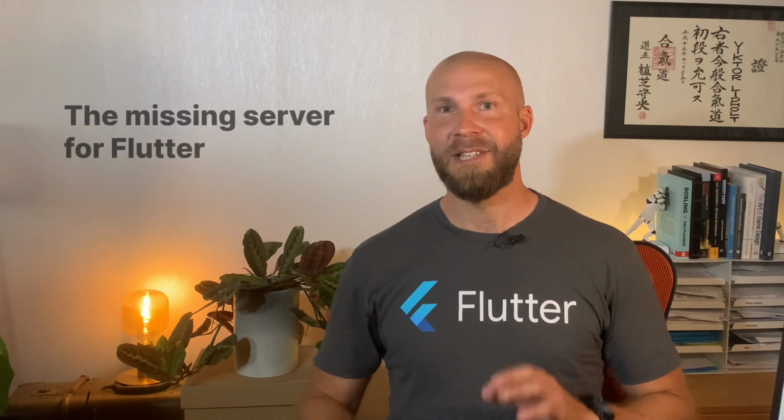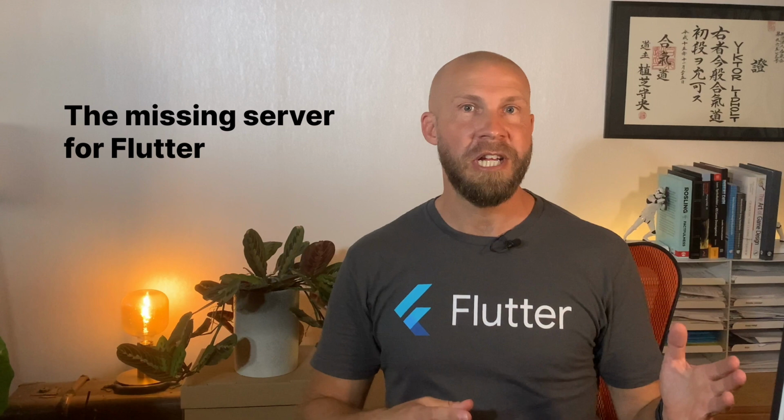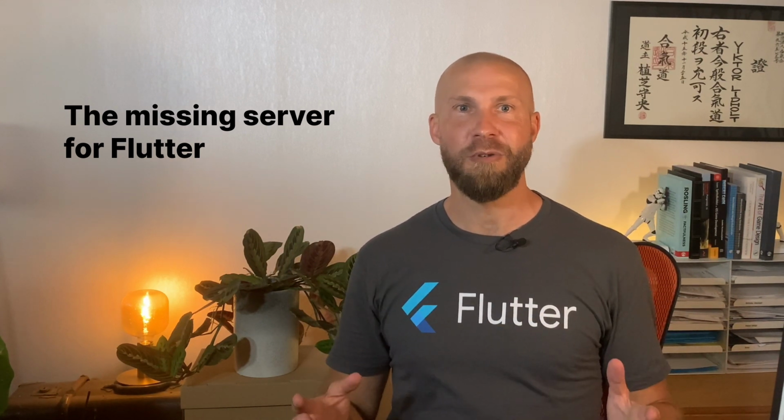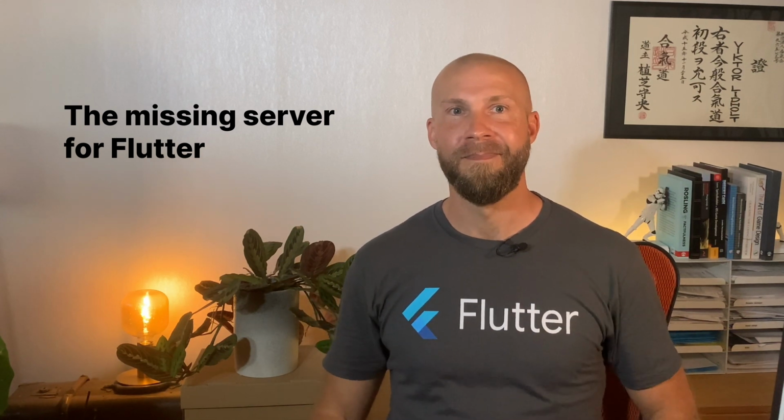For those of you that have not yet heard about Serverpod, it's a new backend framework made for the Flutter community. It's written in Dart and has many innovative features, like code generation and type-safe database communication, making it faster to write your backend code. It's really the missing server for Flutter.